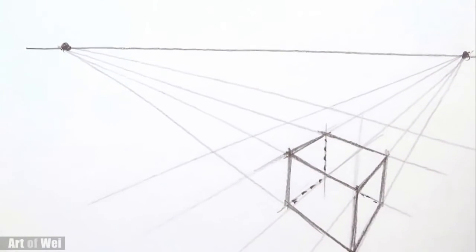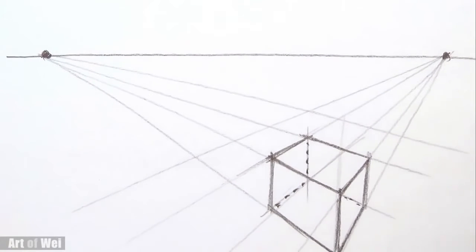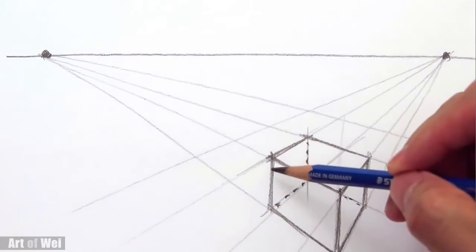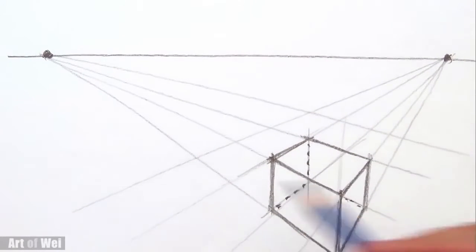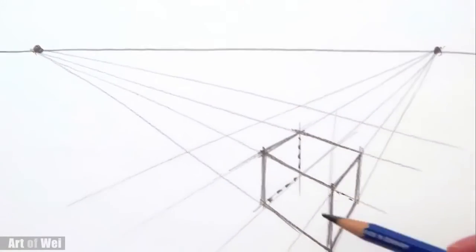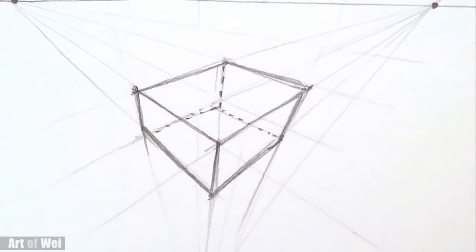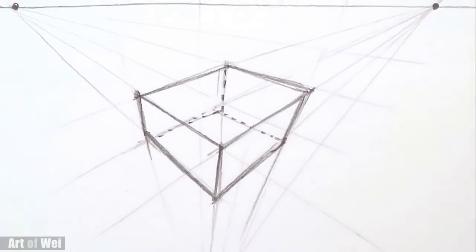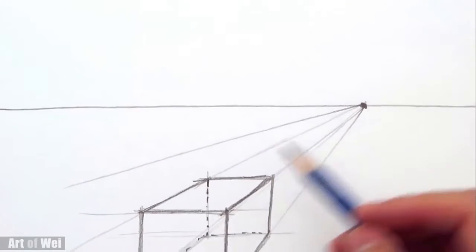And 2-point perspective is probably the perspective that you want to use when you're drawing, because it's just a lot more dynamic when there are multiple angles going on. And then 3-point perspective, it's good to know, but generally we really don't use this much at all.